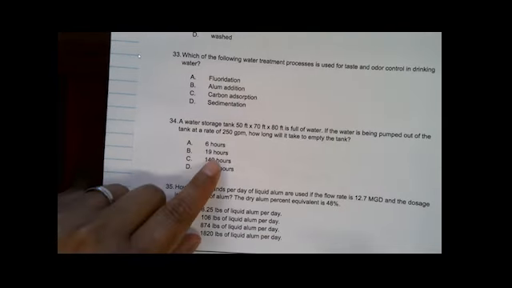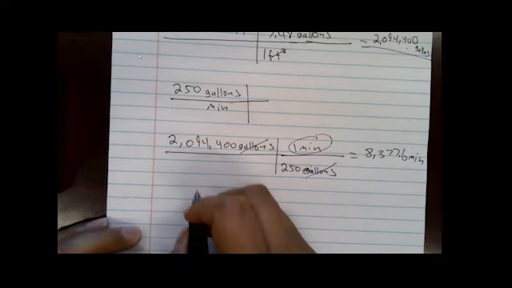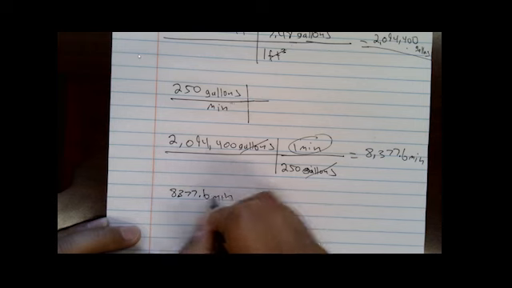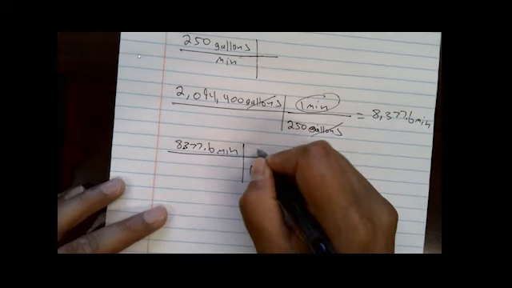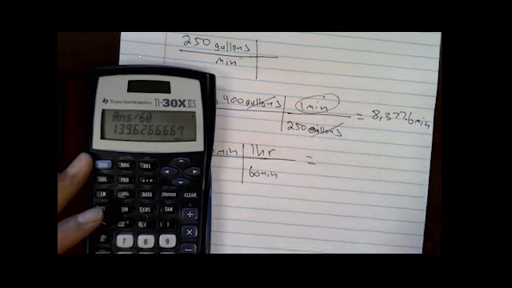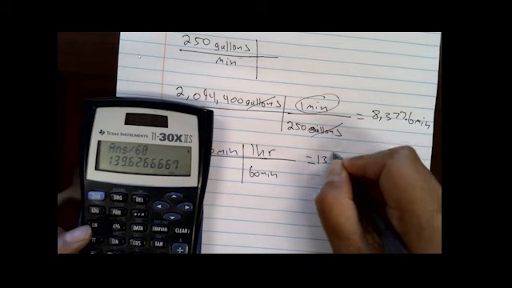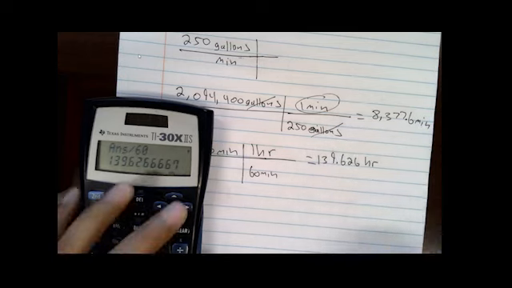But the answers are given in hours. So we have to further change that 8,377.6 minutes and convert that to hours. So there are 60 minutes in 1 hour, right? So we divide by 60, and we get 139.626, and that's hours, right?